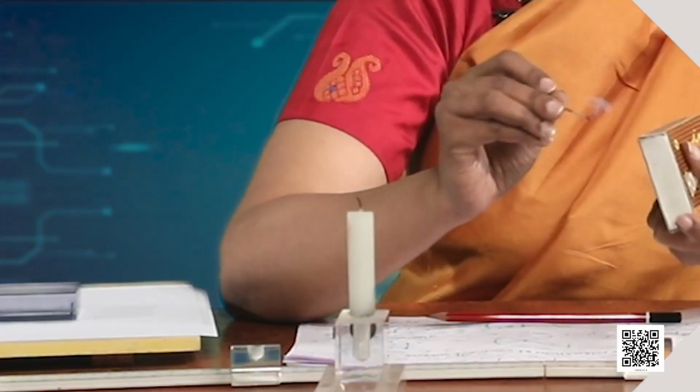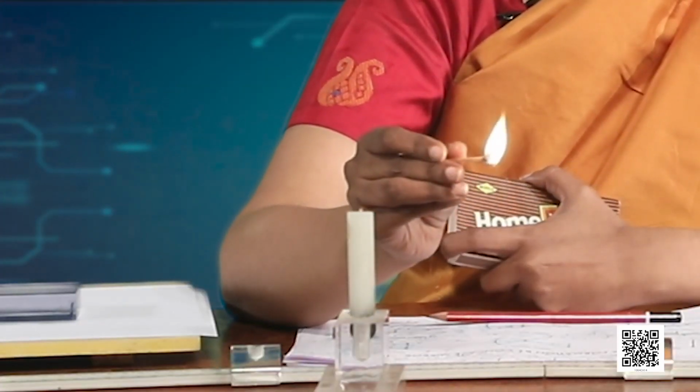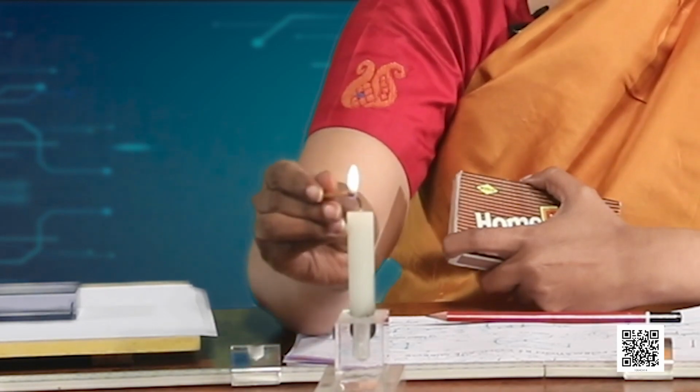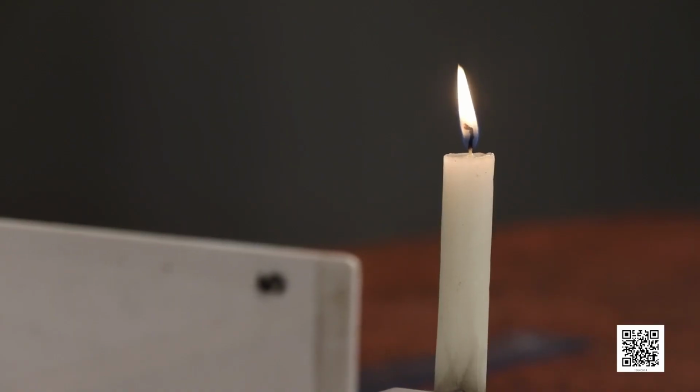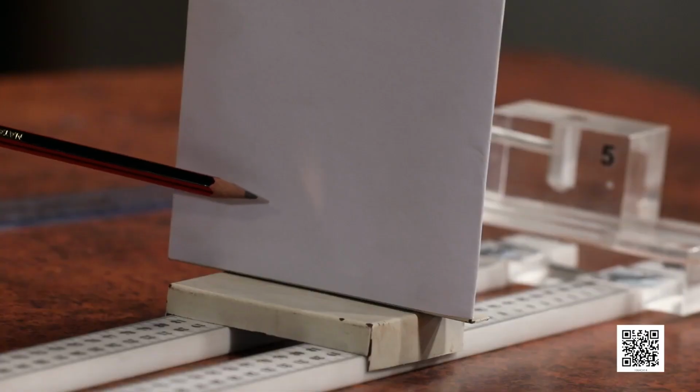Clearly, the object is lying between the focus and the center of curvature of a 25 centimeter focal length mirror. The image is clearly formed beyond the center of curvature. The image is real, inverted and enlarged.